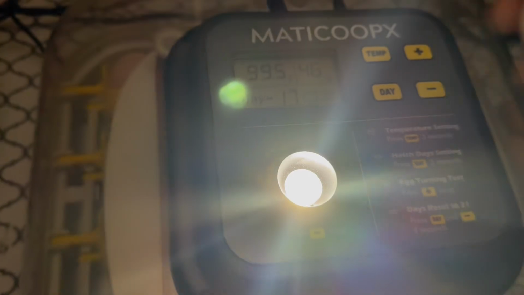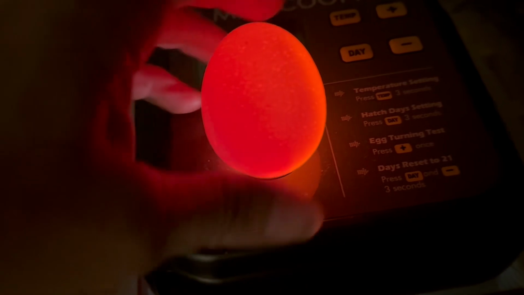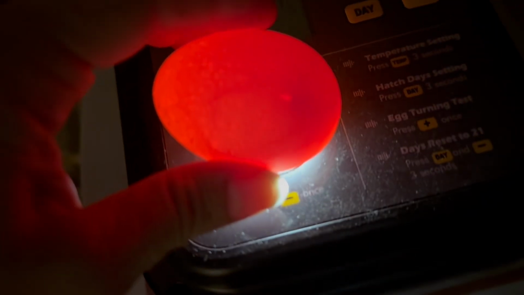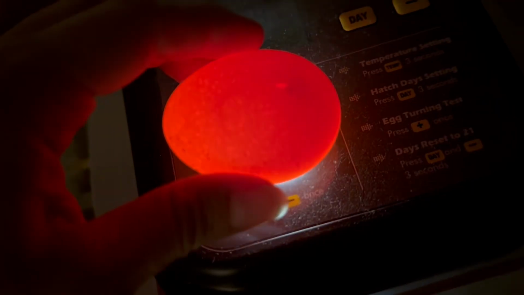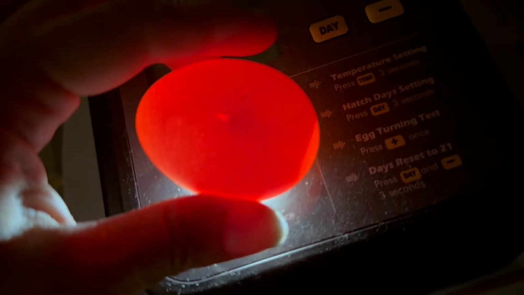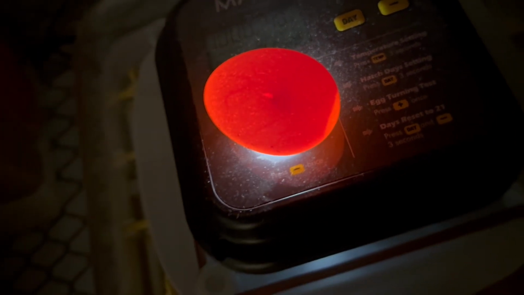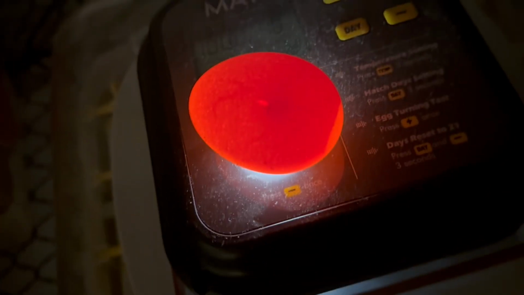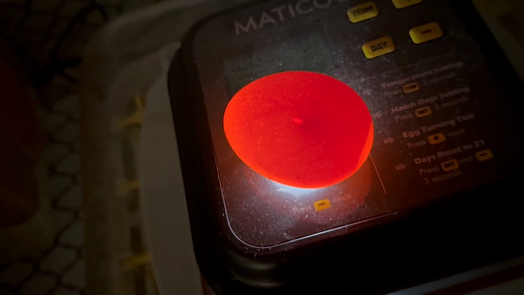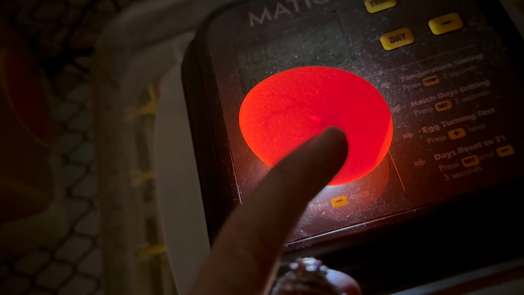Let's try this one. I'll show you about the air sac that I'm talking about. So what we're looking for is signs of life. If we keep an egg in here that is not fertilized, I have made that mistake before, it can explode. And when it does, it's awful smelling. So we want to make sure that after about day 9 or 10, we discard the ones that do not have an embryo growing. But you can see one growing here.